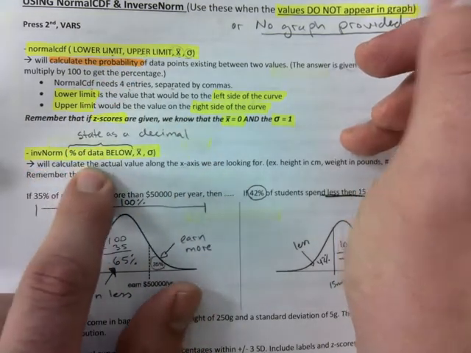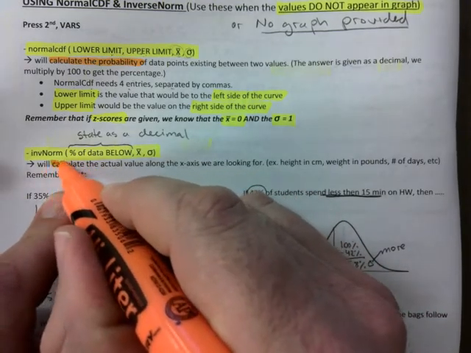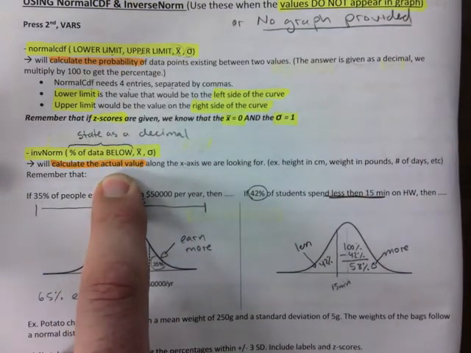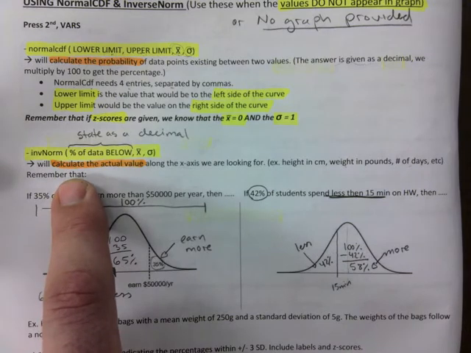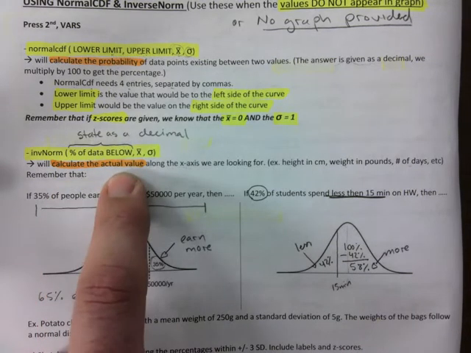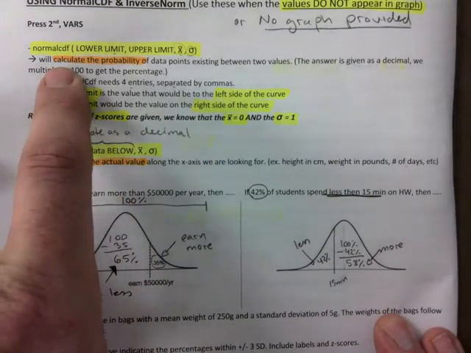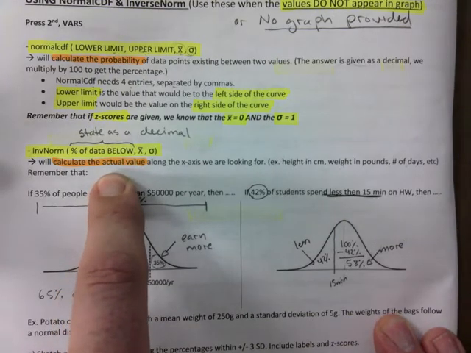Versus inverse norm, it will calculate the actual value. It will give you a percentage, and ask what value would fit this criteria. What height, what test score, what weight, you name it. So normal CDF gives probability, inverse norm gives the actual value. That's how you know.